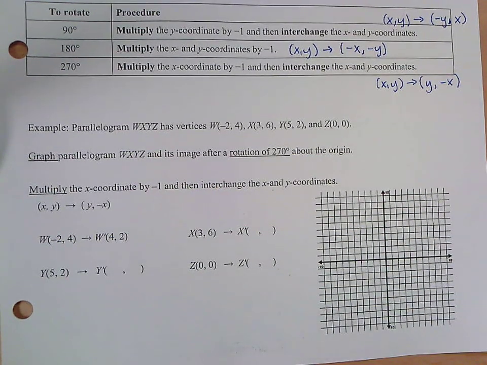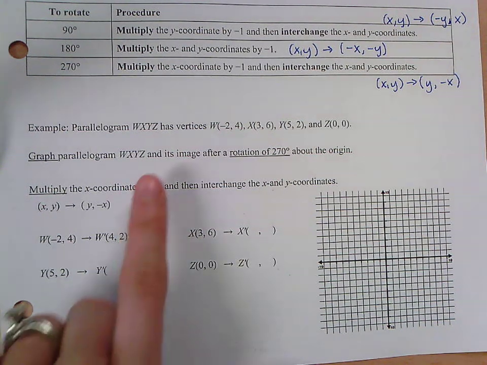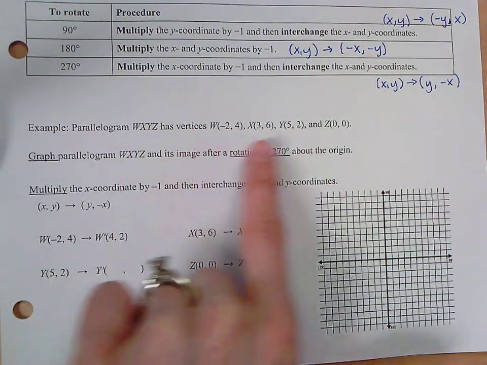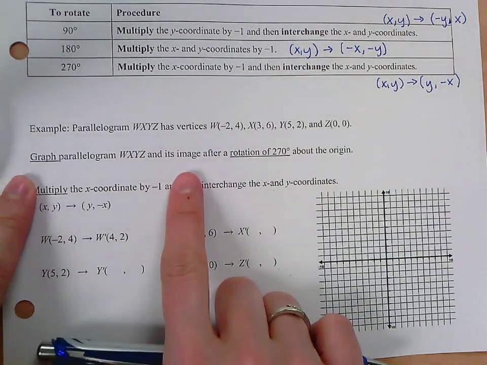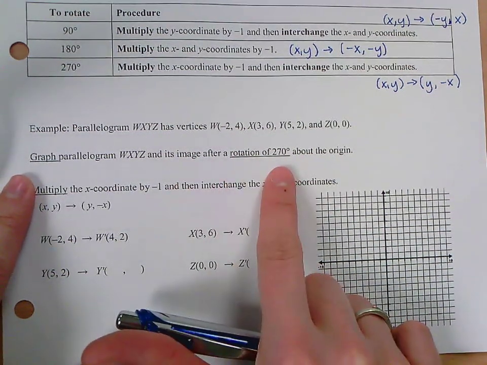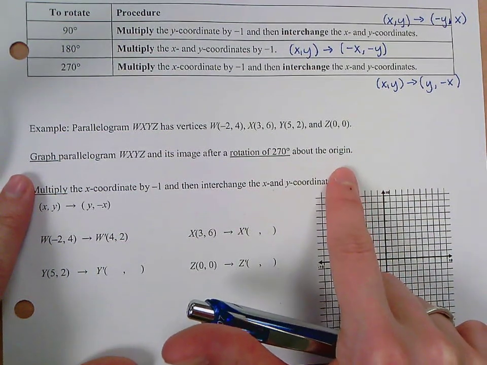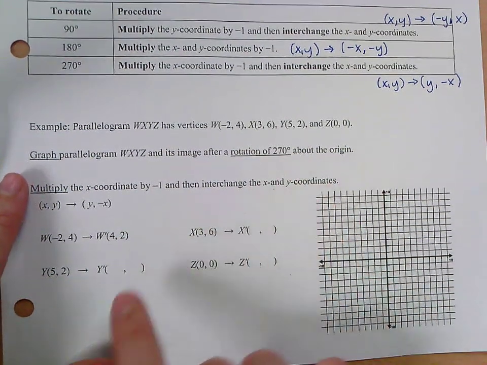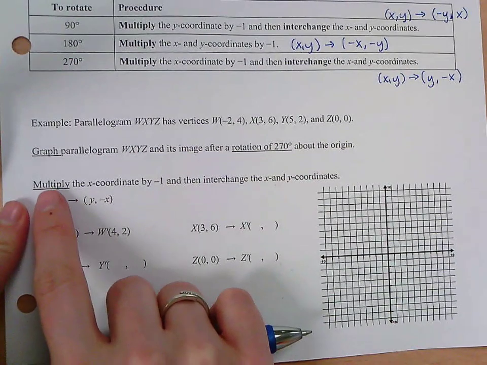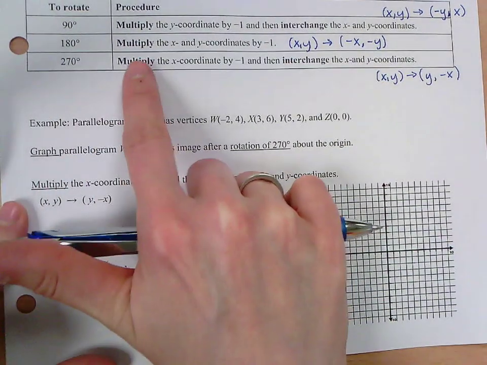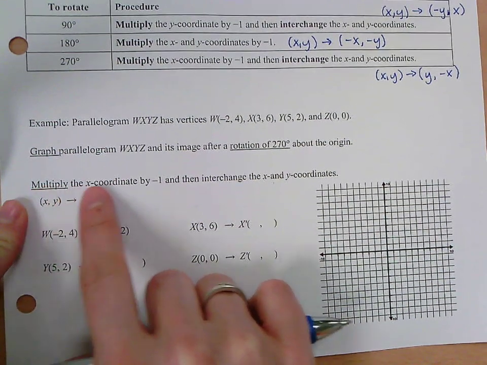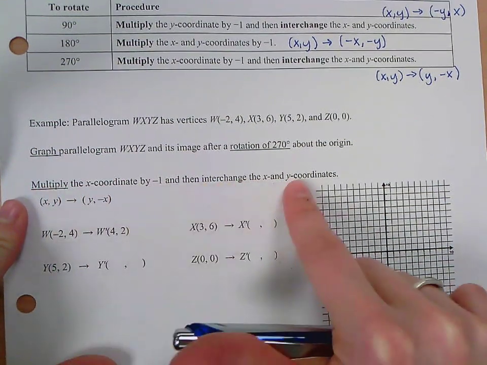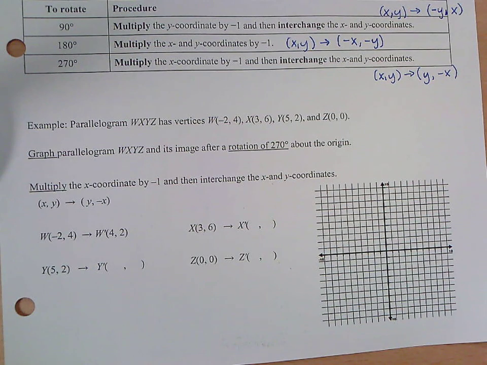Okay, so our first example, we are taking parallelogram WXYZ with the following vertices. We are going to graph that parallelogram and its image after a rotation of 270 degrees about the origin. And I just have as a reminder here, the procedure for 270: you take your x coordinates, multiply by -1, and then you change the x and the y coordinates.